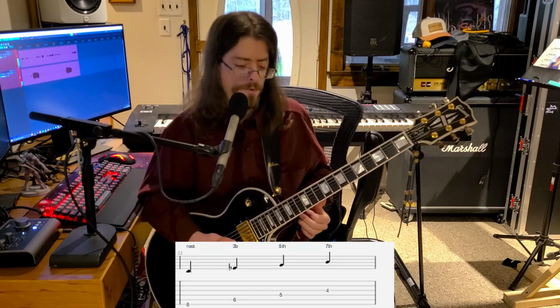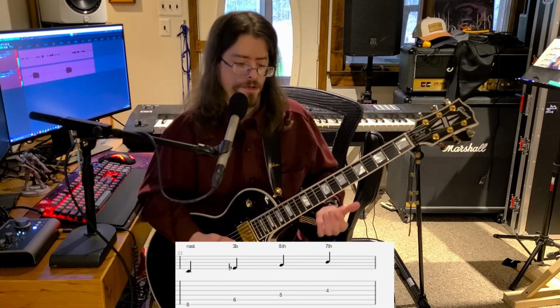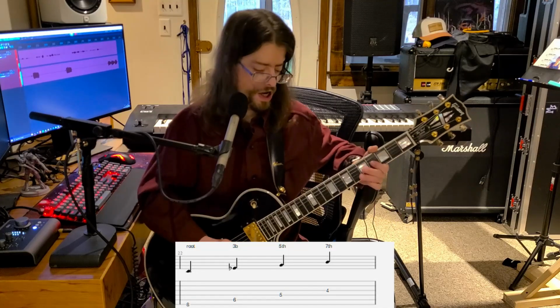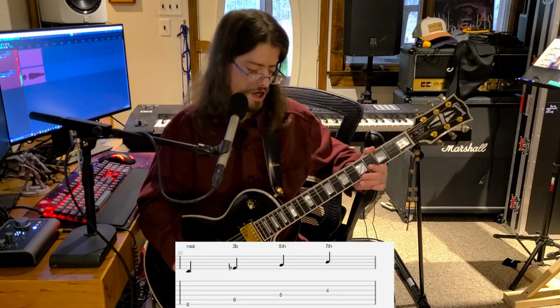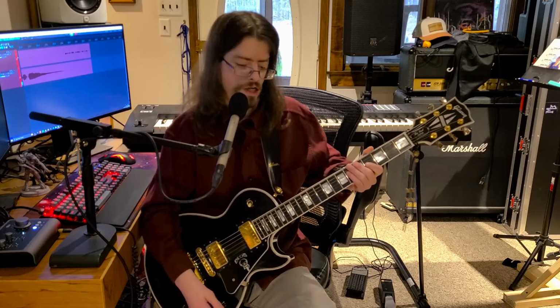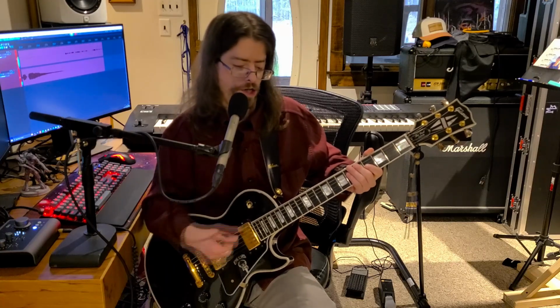So now we have a minor chord with a major 7 on top. This is what we call a minor major 7. It's a minor chord with a major 7 on top.